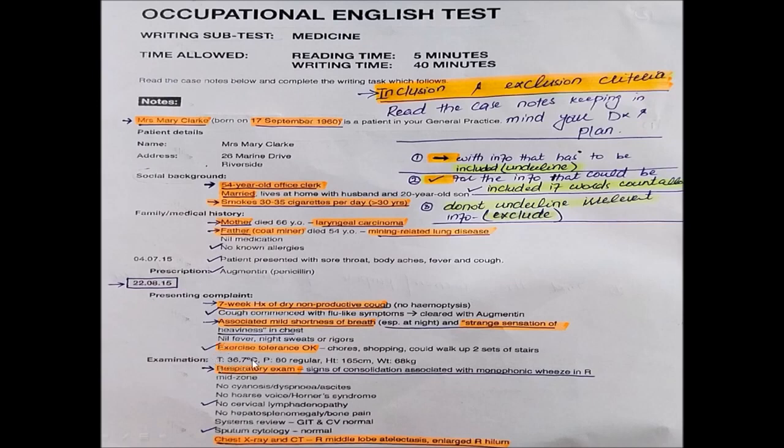Examination findings: temperature is 37, temperature is normal, pulse is normal and regular, height is 165, weight is 68. These pieces of information are normal, so we are going to exclude them. Okay. Then the respiratory examination. We are talking about bronchogenic carcinoma, which is a respiratory system problem.